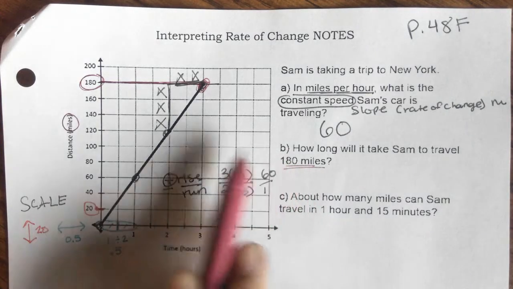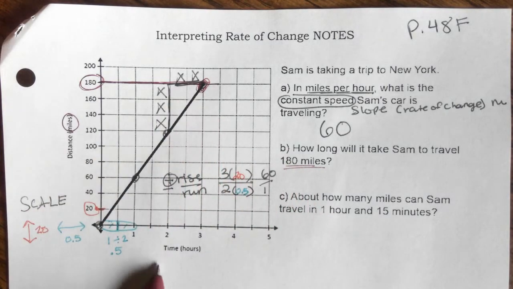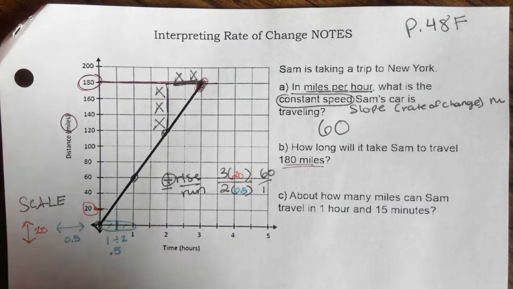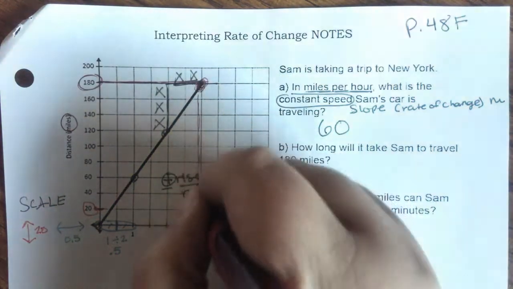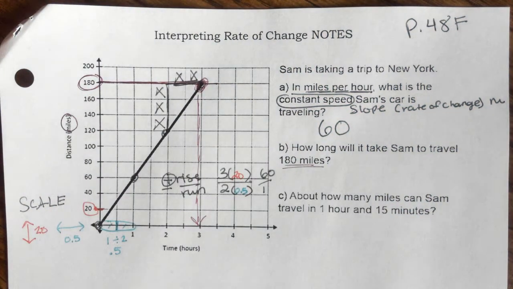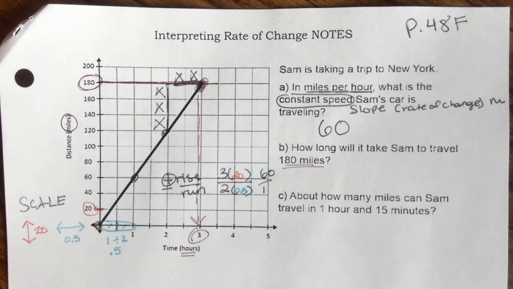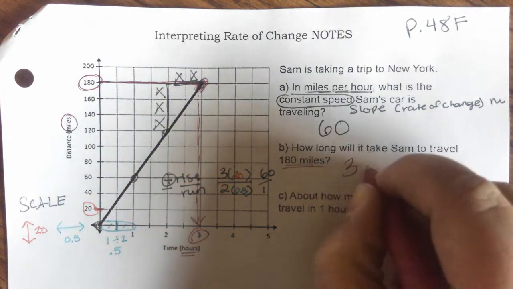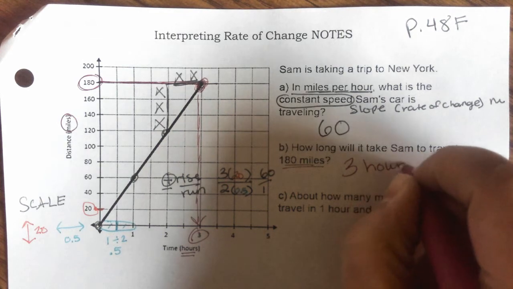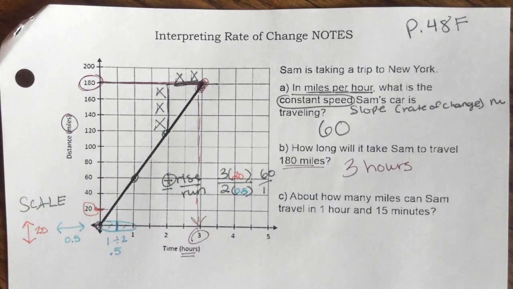I want to know how long it took to get to 180, which means I want to know how many hours that was. So I want the x value of that point, which is 3. And that's being measured in hours. So it took Sam 3 hours to drive 180 miles.